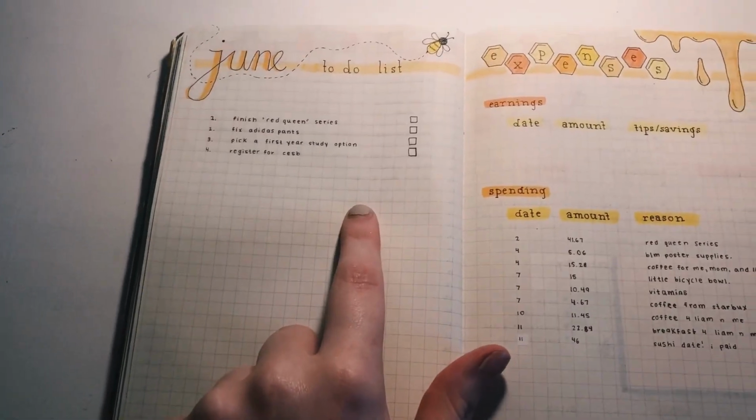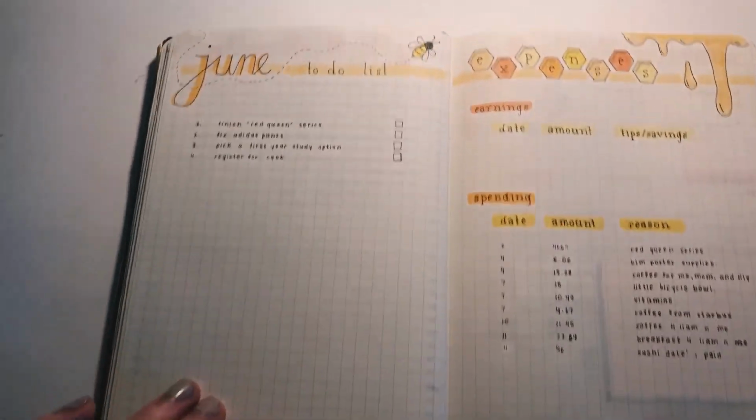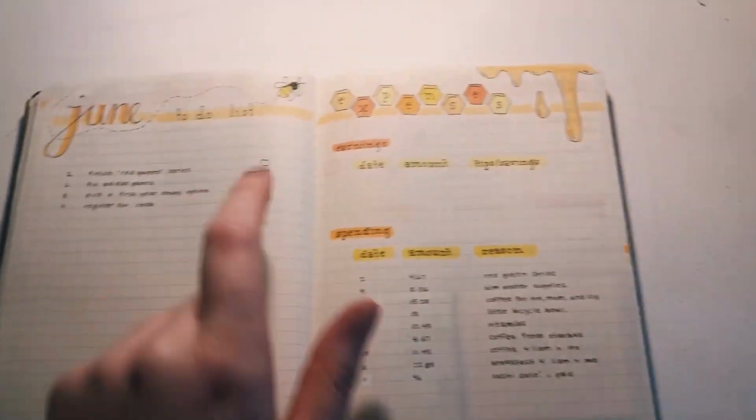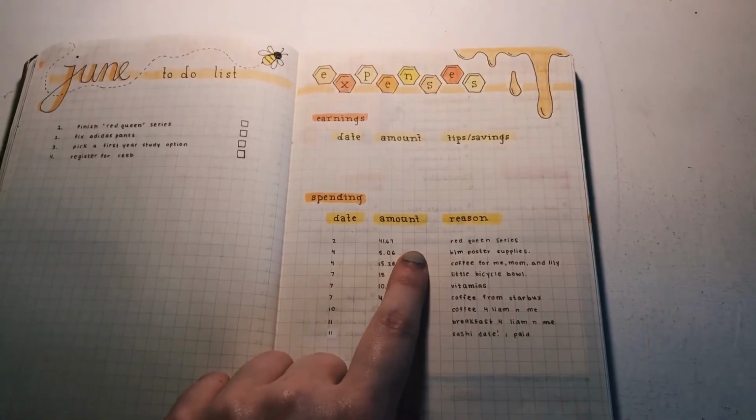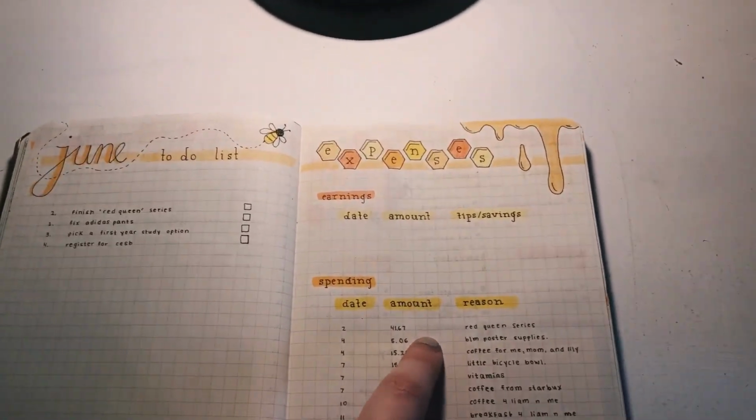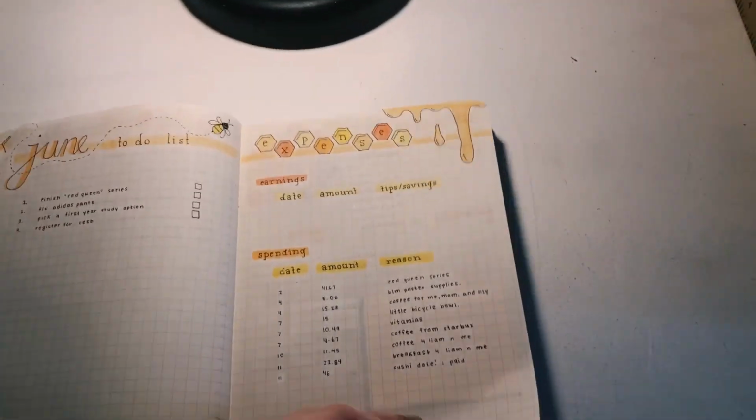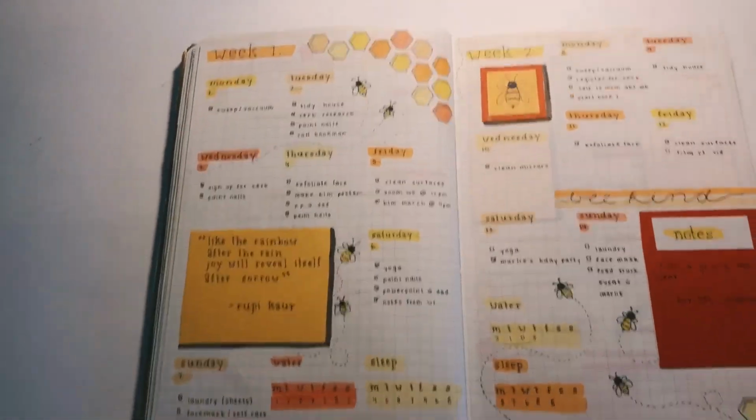And my June to-do list. It's not really finished filling out yet. This is just kind of like the stuff I've thought of so far. And my expenses page, sorry, with more honey drips and stuff like that. Yeah, that's that page. And then my weekly logs.